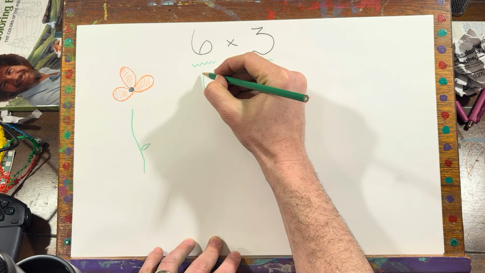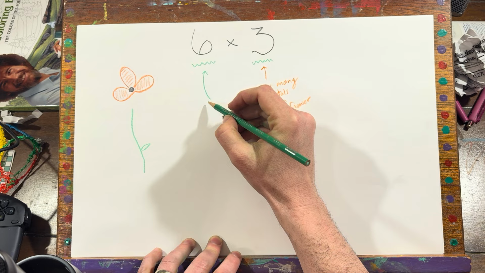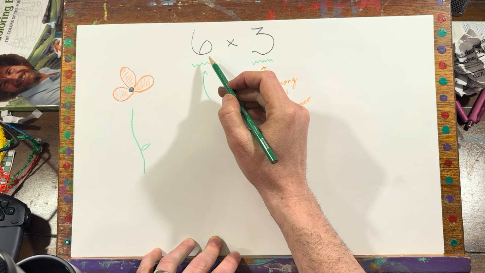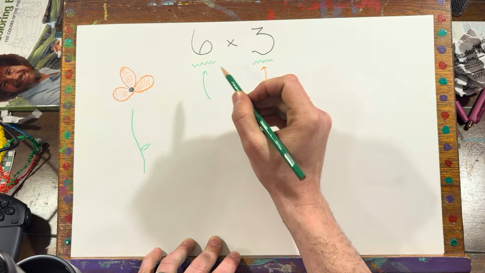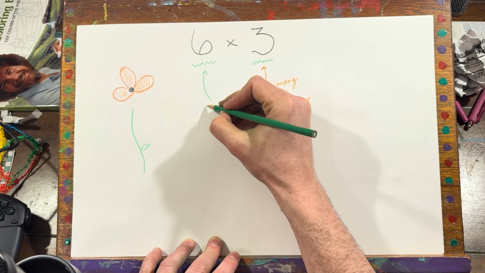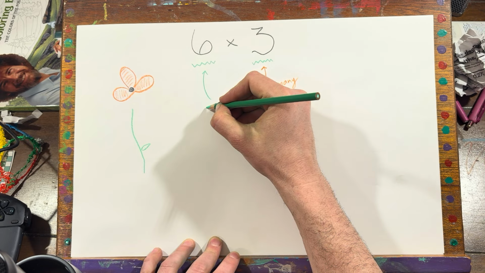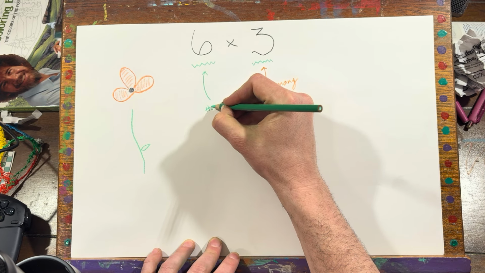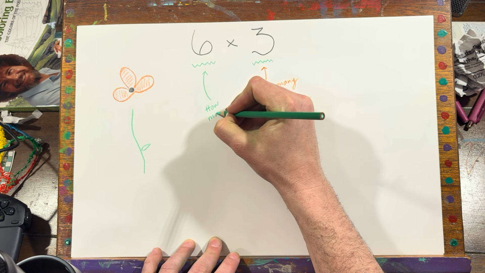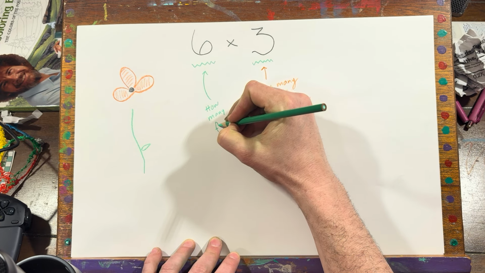And the first factor in our multiplication problem, both of these numbers are called factors because we are multiplying them together. This first number is going to tell me the number of flowers. How many flowers?